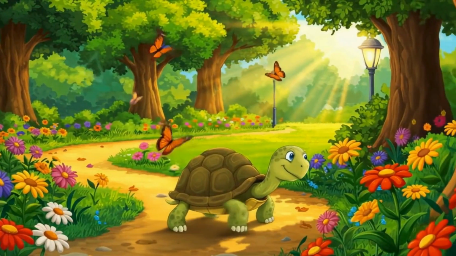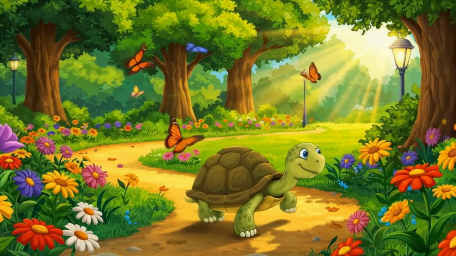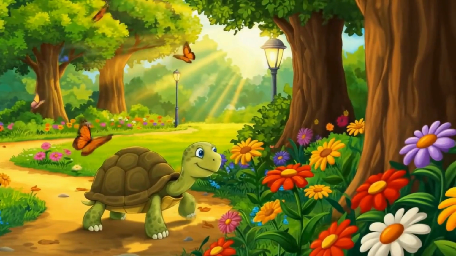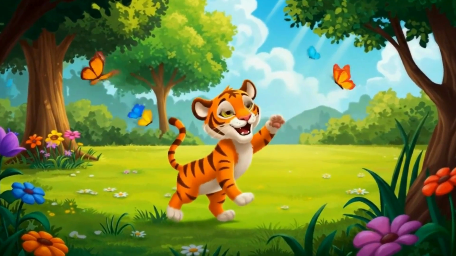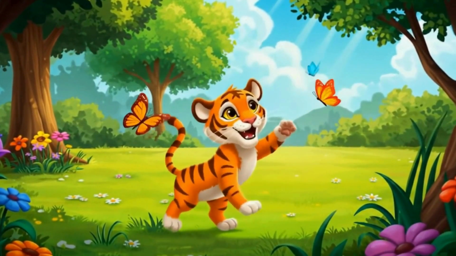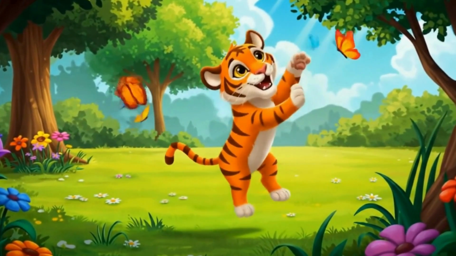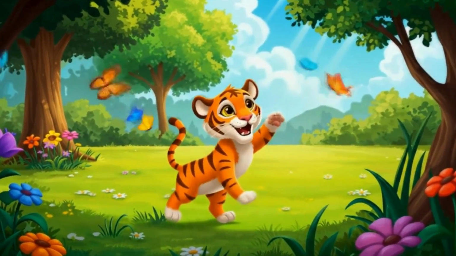Green like a turtle, slow and small, walking by the garden wall. G-R-E-E-N, so neat, that turtle's got 4 tiny feet. Orange like a tiger cub at play, pouncing in the grass all day. O-R-A-N-G-E, that's right, an orange tiger is quite a sight.